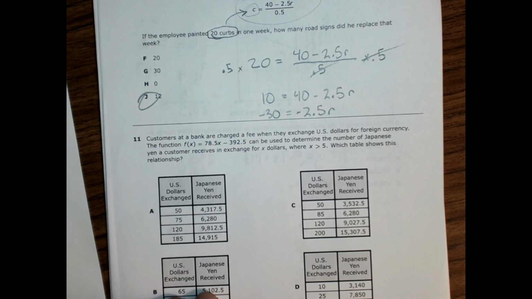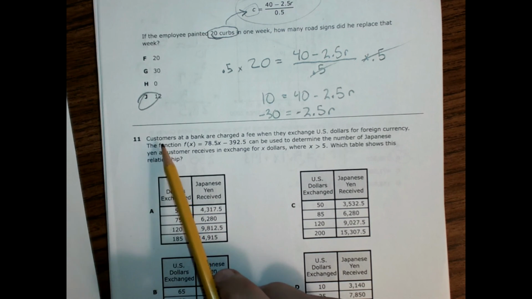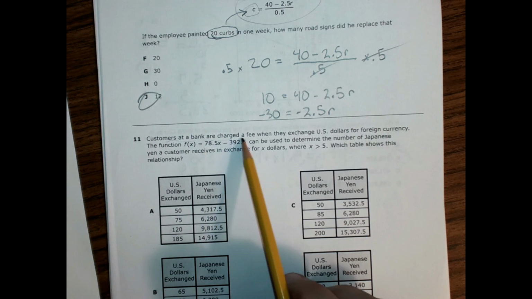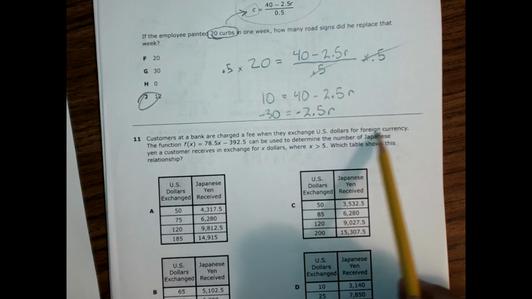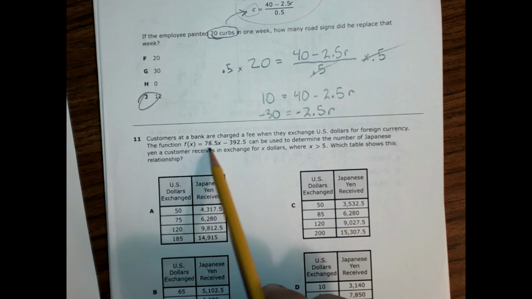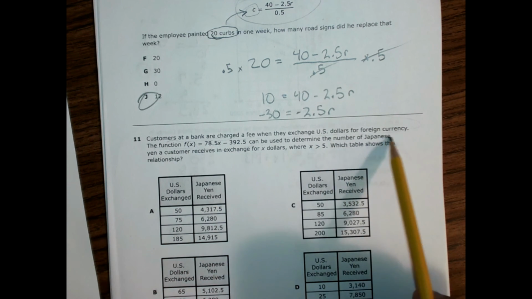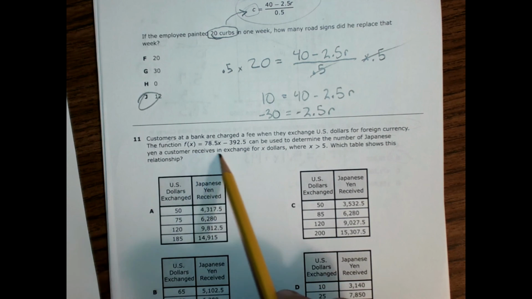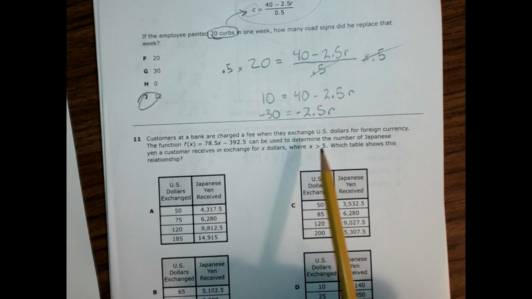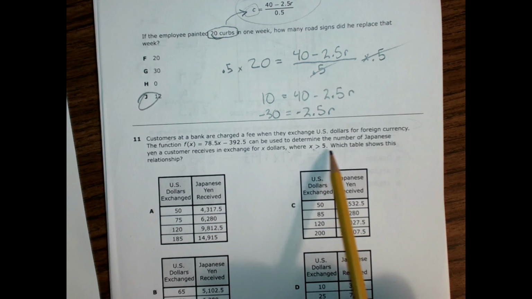And this is another problem where I think I'm going to be able to use the table feature of the calculator. Customers at a bank are charged a fee when they exchange US dollars for foreign currency. This function can be used to determine the number of Japanese yen customers receive in exchanging X dollars when X is greater than 5, greater than but not equal to. Which table shows this relationship?